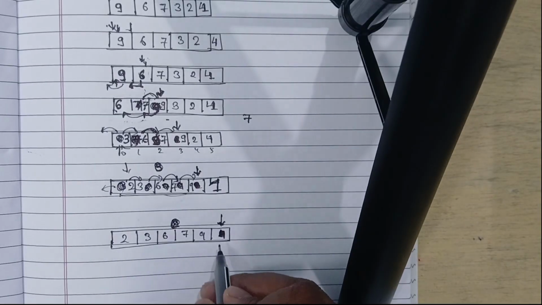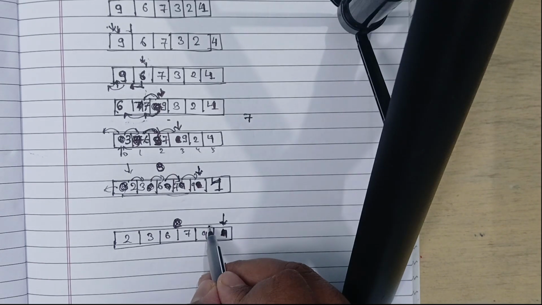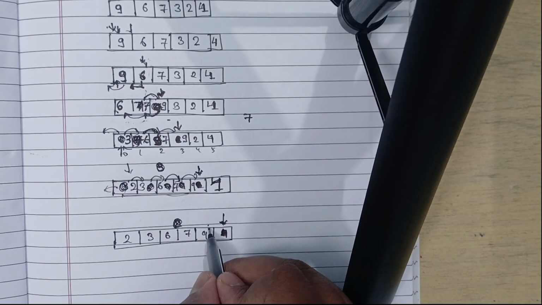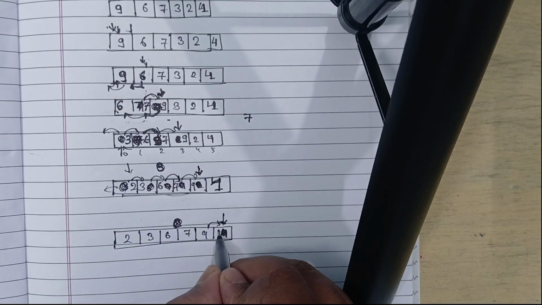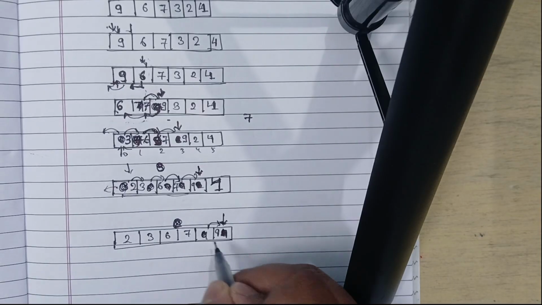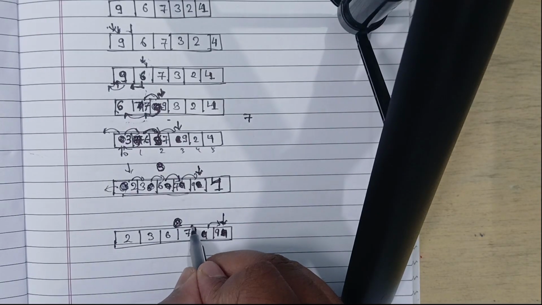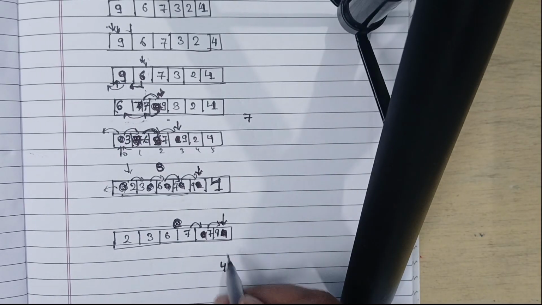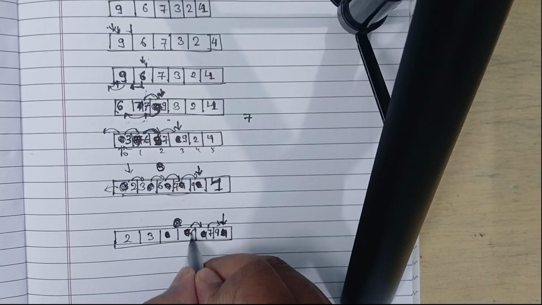And now shift elements until you find someone less than 4. So 9 is greater than 4, so just move it to the right. So 9 comes at this particular index. Again check, is 7 less than 4? No, then you need to move it to the right. So 7 also moves to the right. Now check, is 6 less than 4? No, then move 6 also to the right.